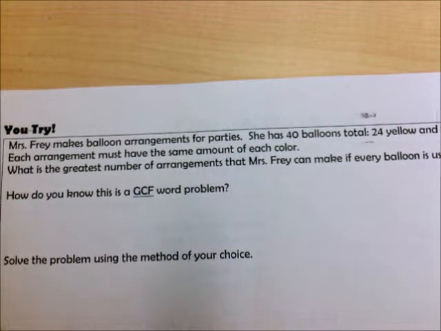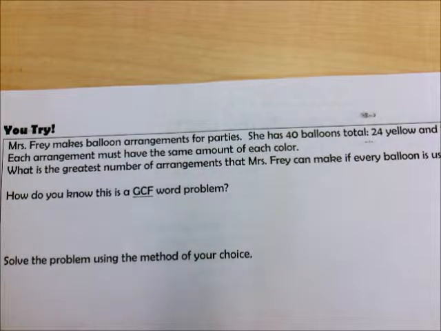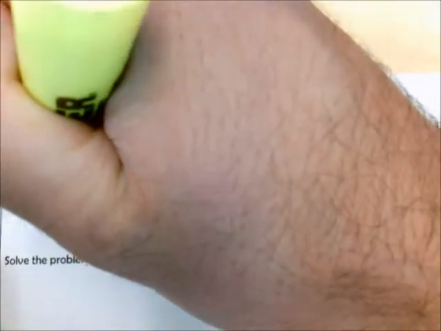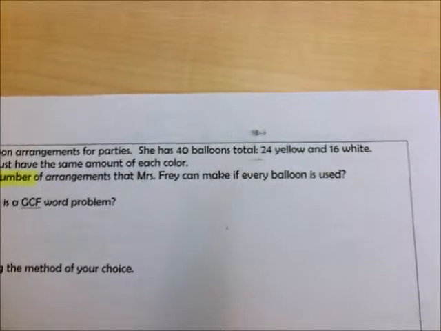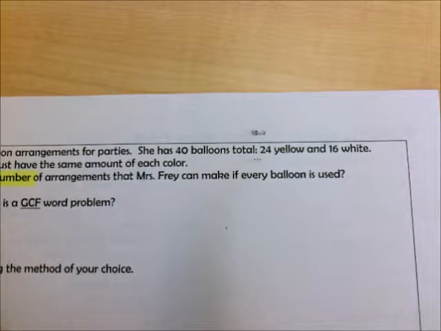Now, this is going to be a great GCF word problem. But the question here is, how do I know it's a GCF word problem? Well, I need to read through the problem and look for a very big keyword that means the biggest or the greatest. In this case, we have exactly that word. We have the greatest number. So since I see, what is the greatest number of arrangements, that tells me it is a GCF problem. We're not going to work through this problem. We would do the exact same thing. We would find all the factors of 40 and 24, and then we would figure out what our GCF is for the most arrangements she can make.